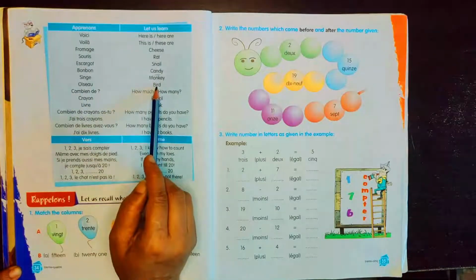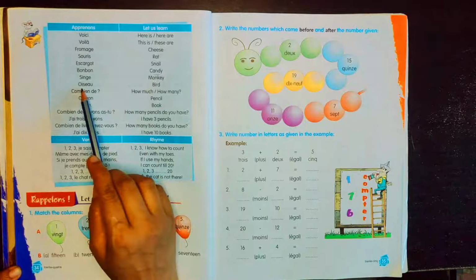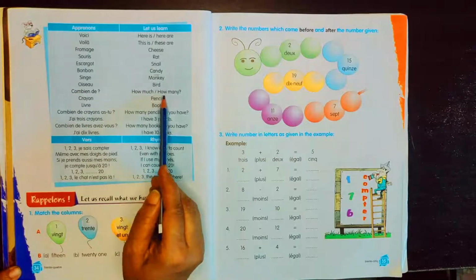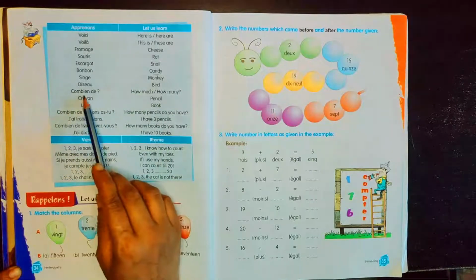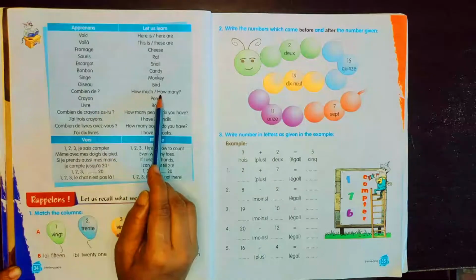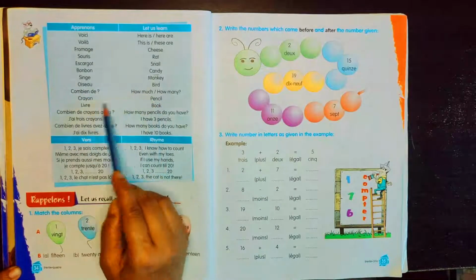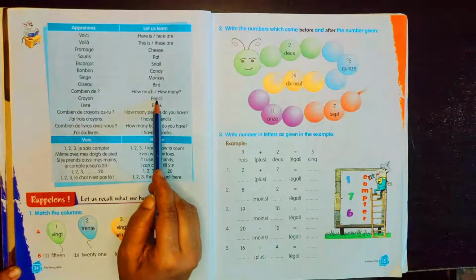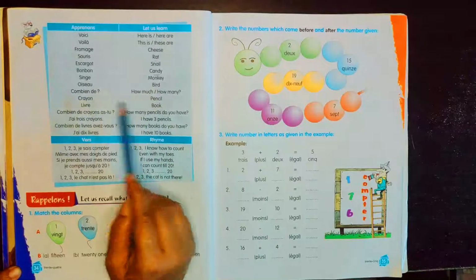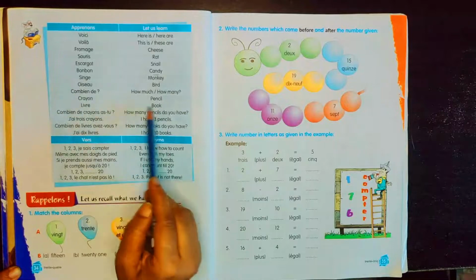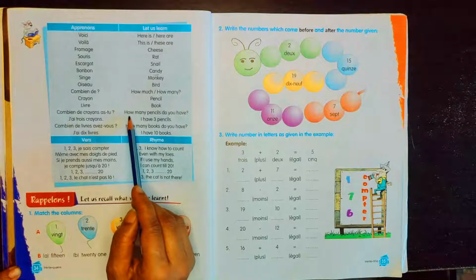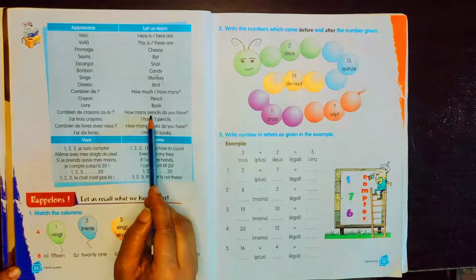Then we learnt about bird. What is bird called? Oiseau. Oiseau is called bird. Then for how much or how many, just now we had learnt, it's a question we are asking, that is combien de. Combien de means how much or how many. For pencil we say crayon. We had just learnt right now. Didu was asking how many pencils do you have. So pencil is said crayon and book is said livre. Livre is called book.